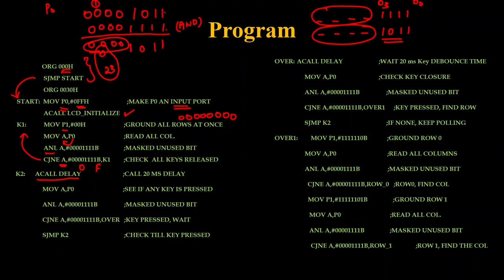So again, if a key is being pressed, it is going to check P0. It is going to move the value here, and after that I am going to do an AND operation with the accumulator, the same process I did here. After that, I am going to check whether this value is equal to 0f. If the accumulator is not equal to 0f, which means jump not equal, then some key is being pressed here, right? So if some key is being pressed, just go to that one.